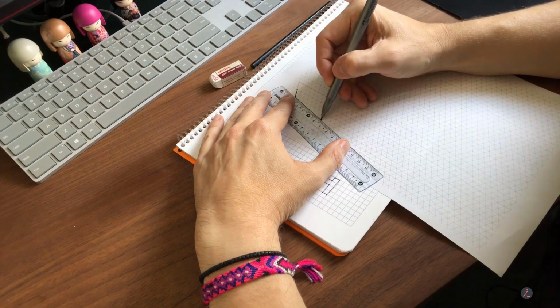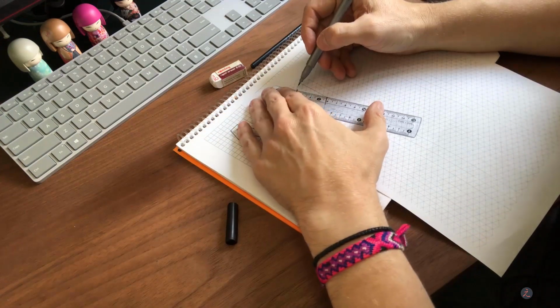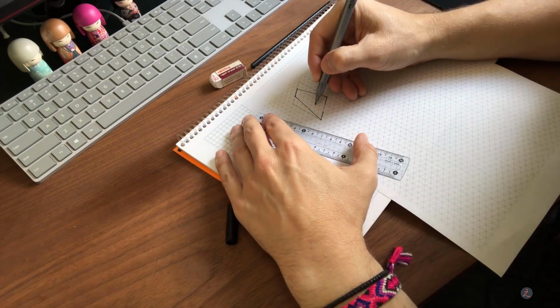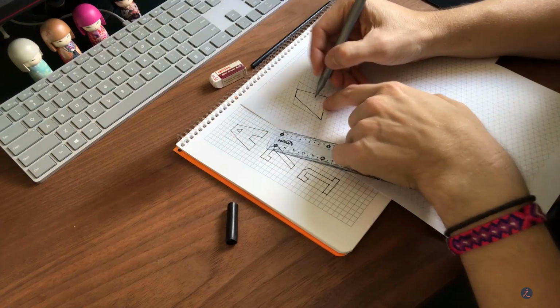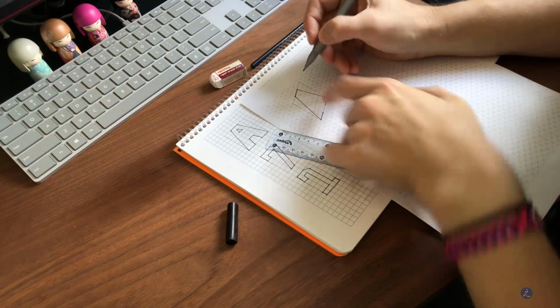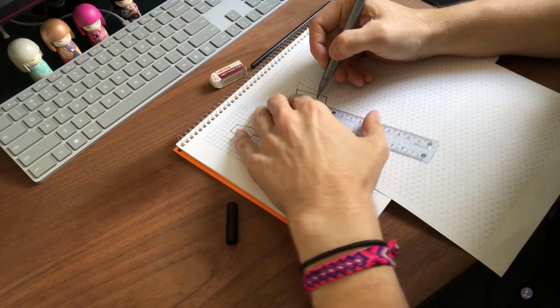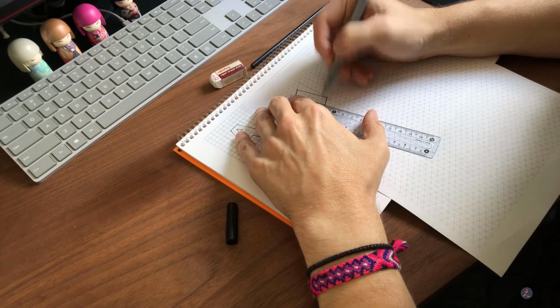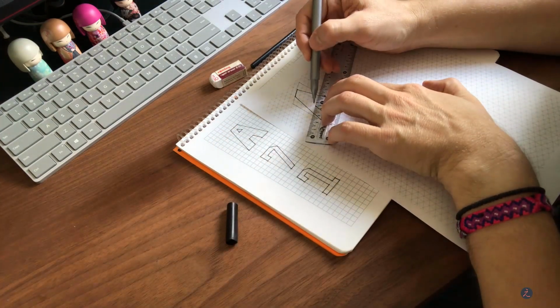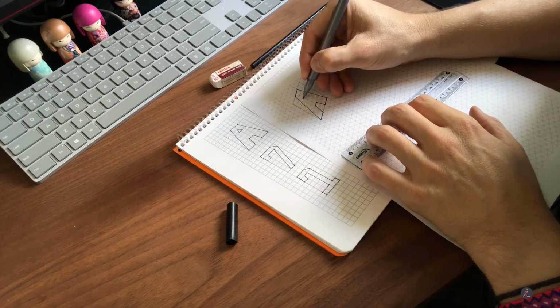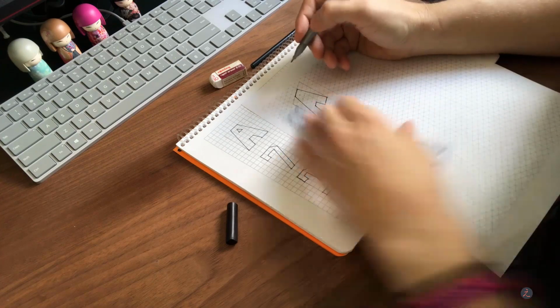Here's a diagonal line, another diagonal line here. Then I have one in the middle, halfway again. Connect those. And then I'm gonna draw this one here. And then we have one here, one halfway, and another halfway.